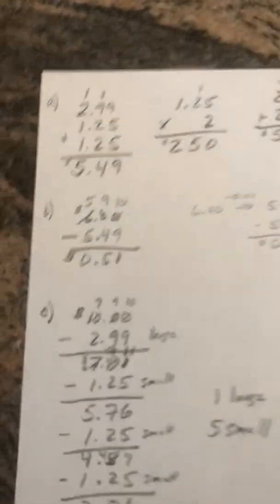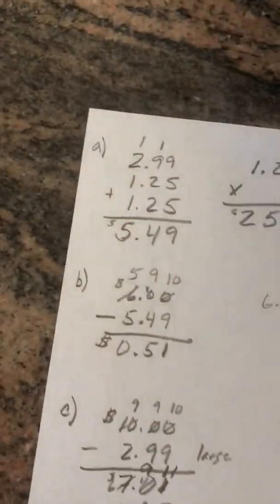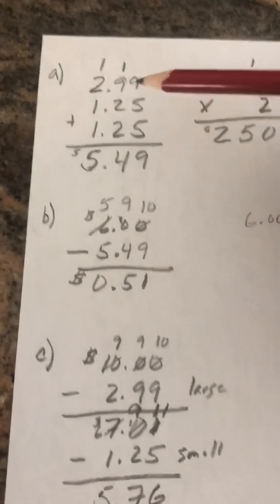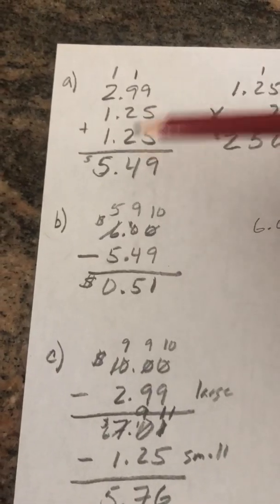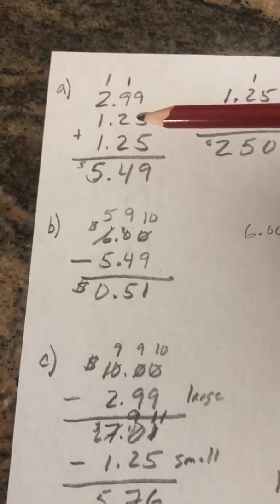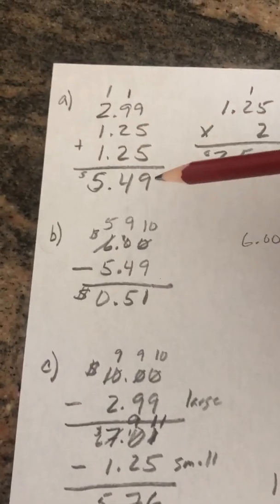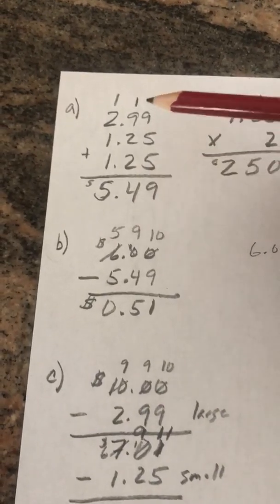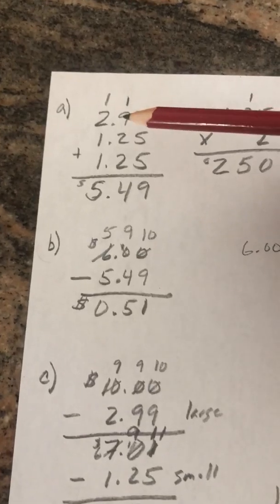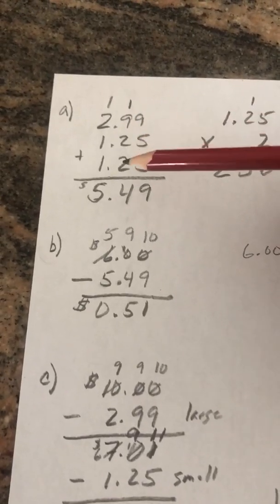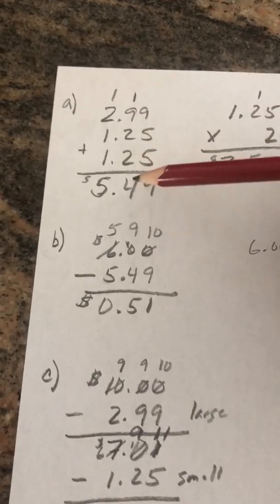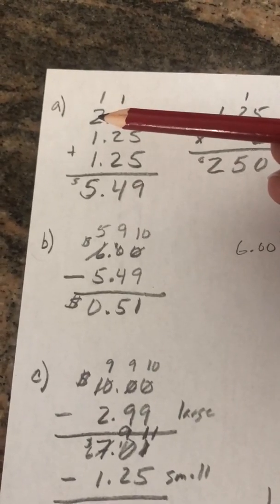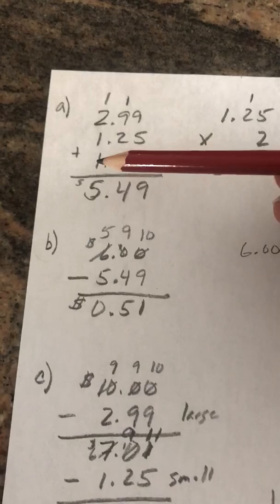So if we look at our solution, for part A, he's buying one large balloon and two small balloons. A real simple way to do it is just to add all three amounts. So $2.99 plus $1.25 plus $1.25. When I add this up, 9 and 5 is 14, so I put the 4 down. I regroup the 1. 1 plus 9 is 10, and 2 and 2 is 4, so I put the 4 down. I regroup the 1. 1 plus 2 is 3, 4, and 5.